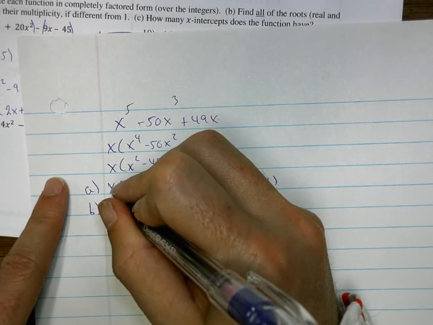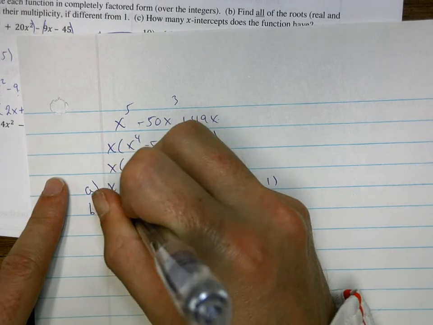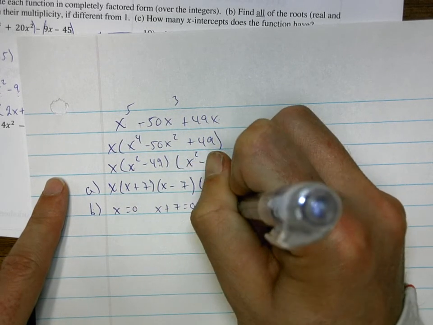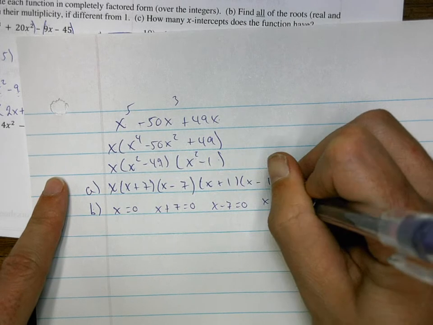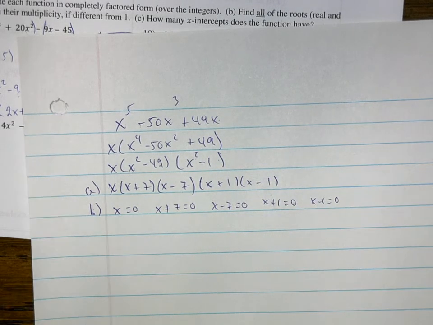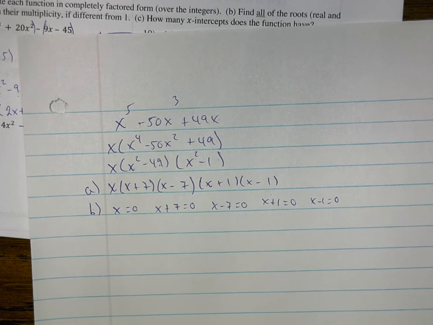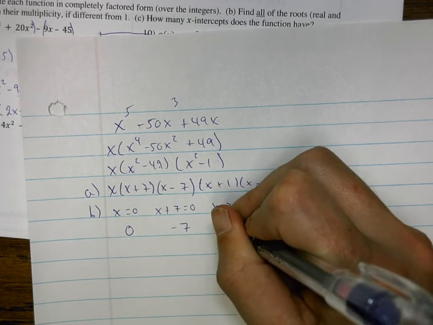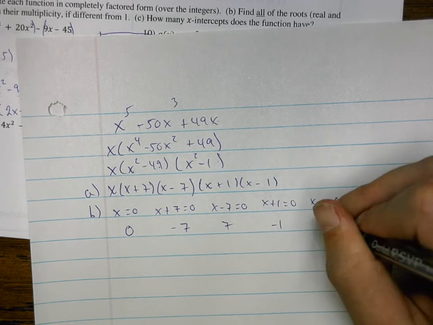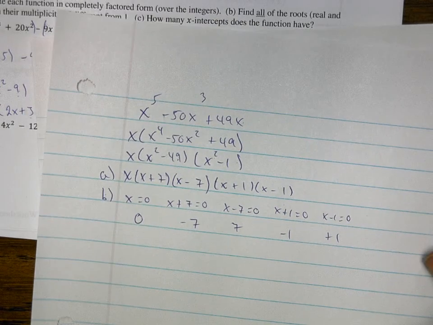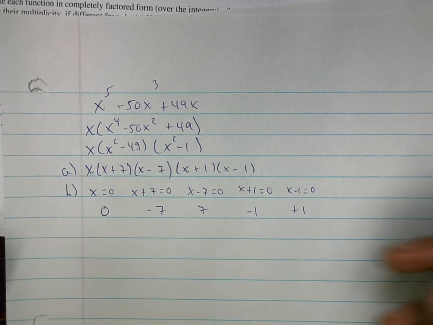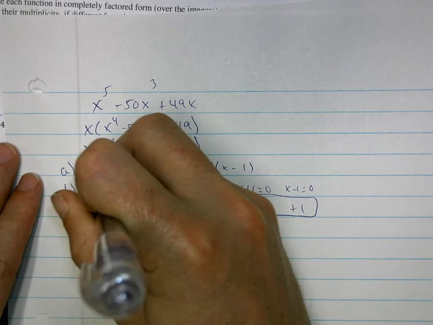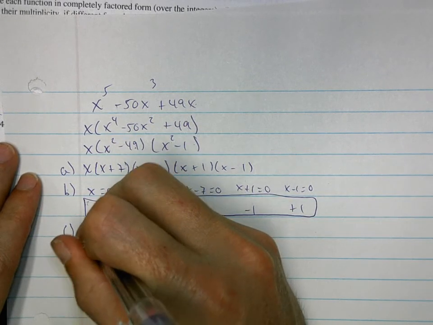So if you have x equals 0, I said I wouldn't do this, but I'm going to do it one more time. x plus 7 equals 0, x minus 7 equals 0, x plus 1 equals 0, x minus 1 equals 0. You set them all equal to 0 to find the zeros of the function. And you get 0, negative 7, positive 7, negative 1, positive 1. That's what you would get if you were to solve each of them. So this would be your answer for B, 5 answers. And for C, how many intercepts? There's 5.